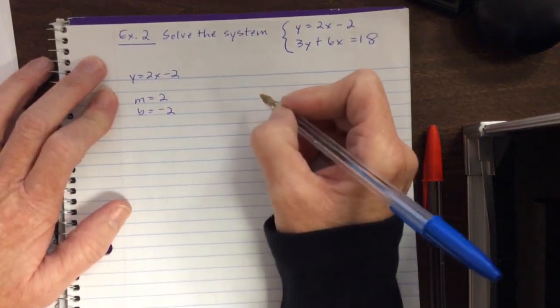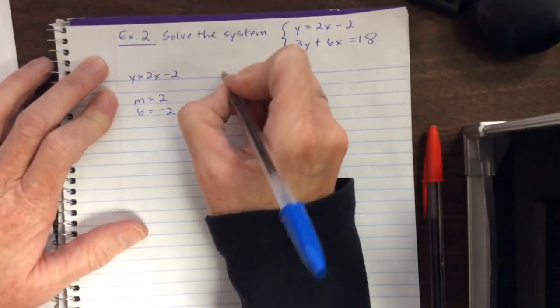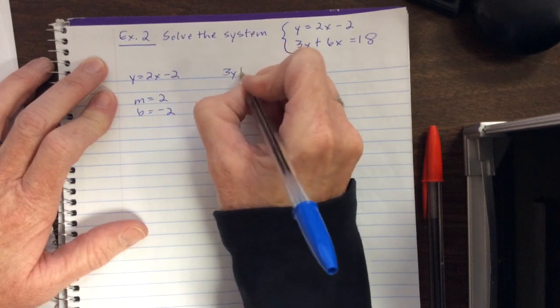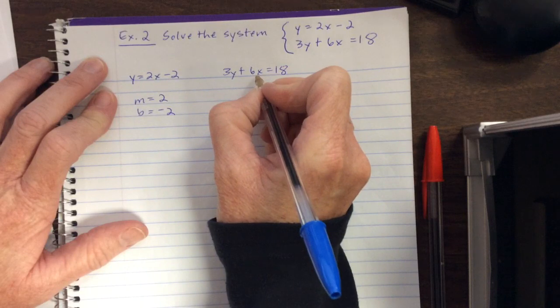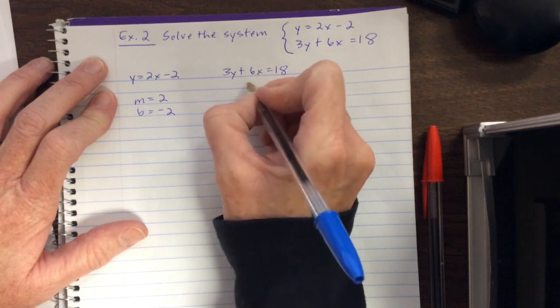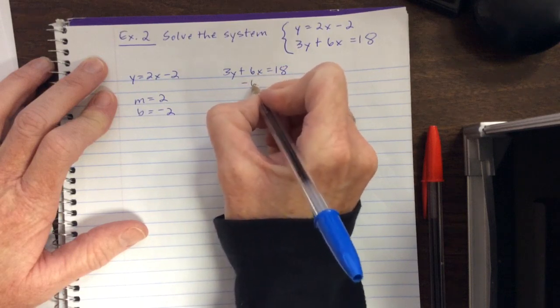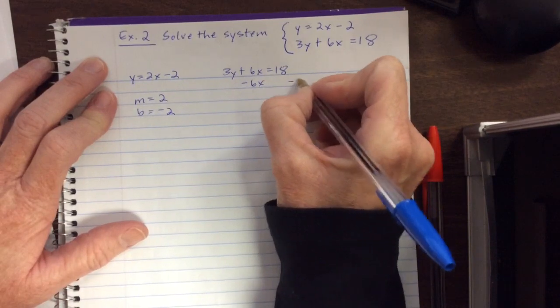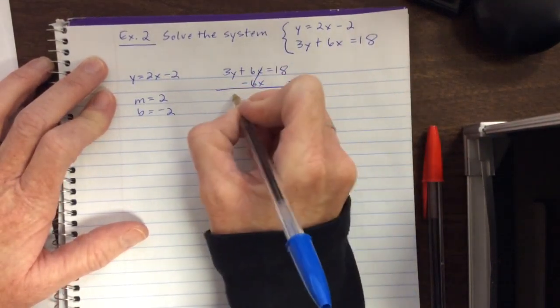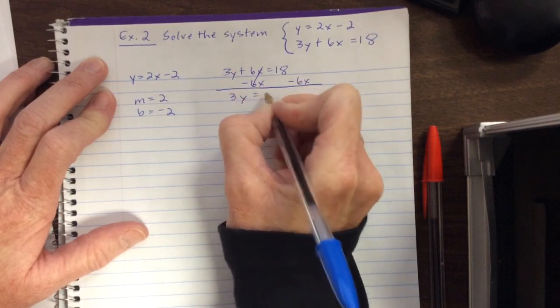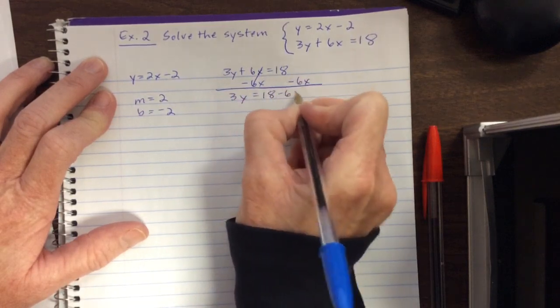Now the second one we need to change, so I'm going to rewrite it here: 3y plus 6x equals 18. I'm going to move the 6x over, so I have minus 6x on that side and minus 6x on that side. 3y equals 18 minus 6x.